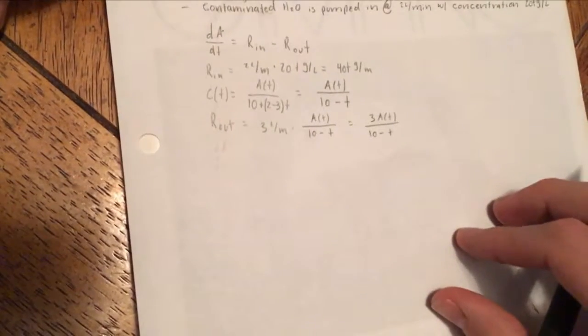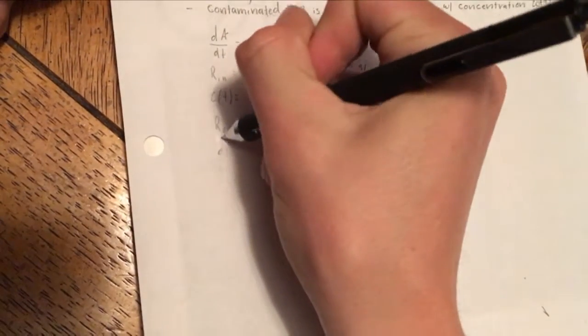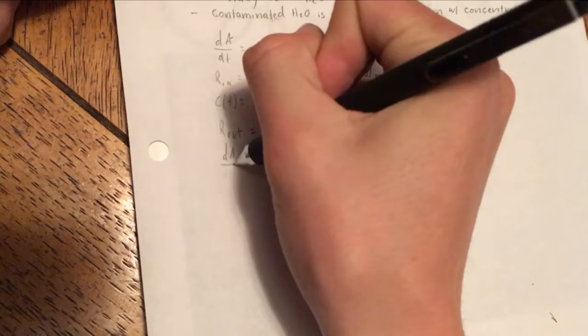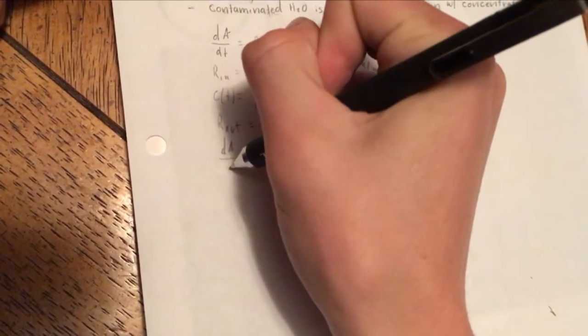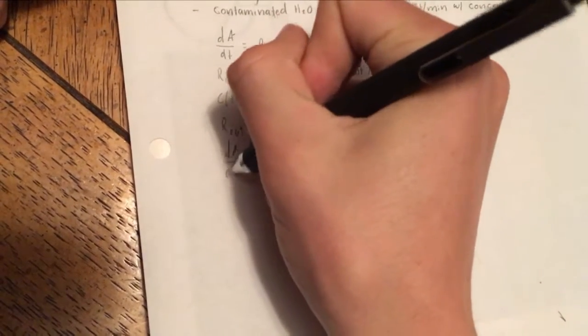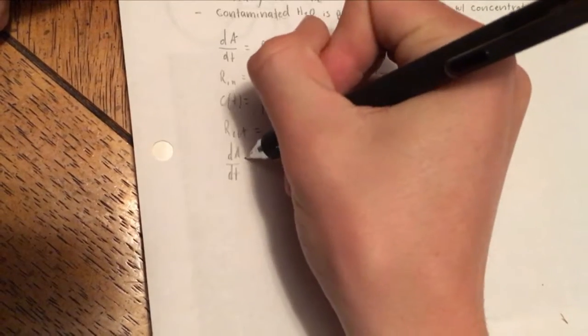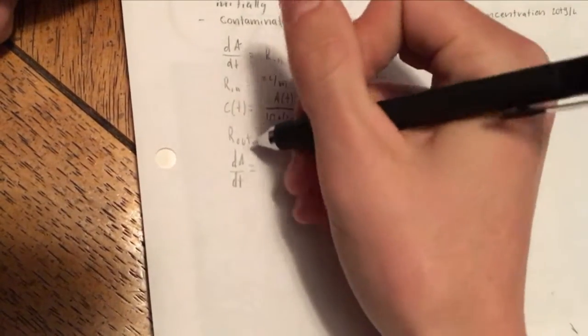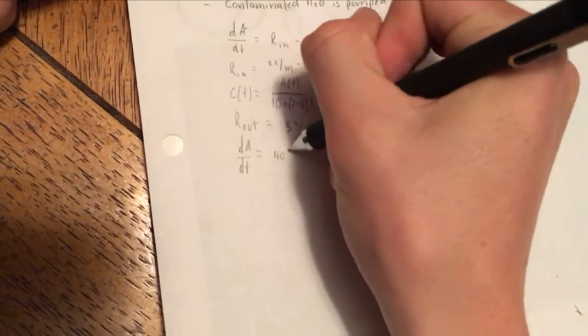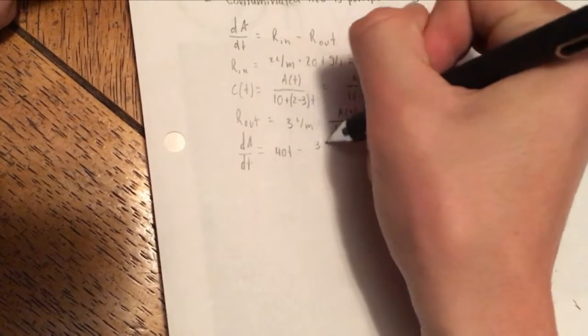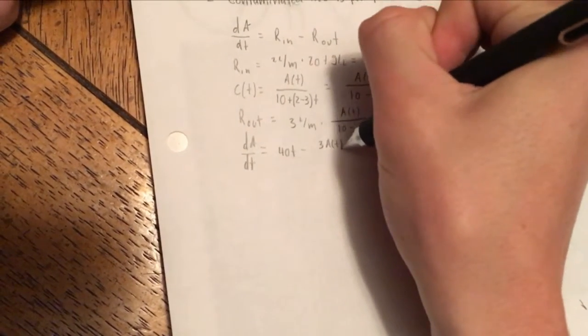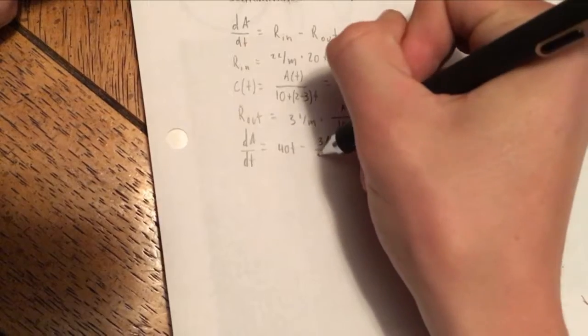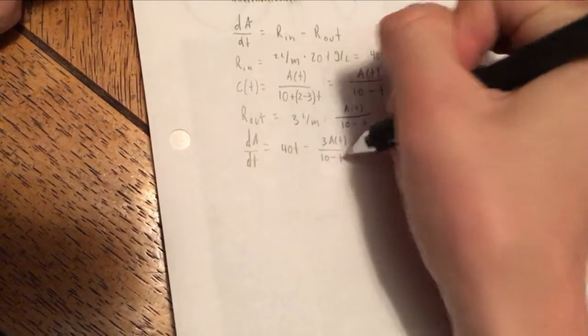Alright, and then this can be combined: dA/dt, or the rate with which the amount of the toxic substance changes with respect to t, is equal to 40 minus 3 A of t over 10 minus t.